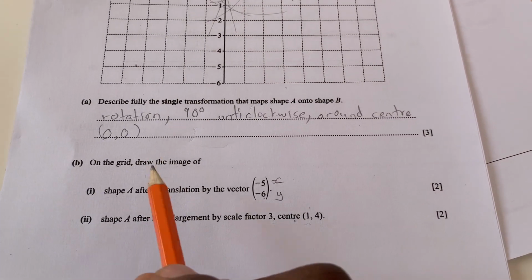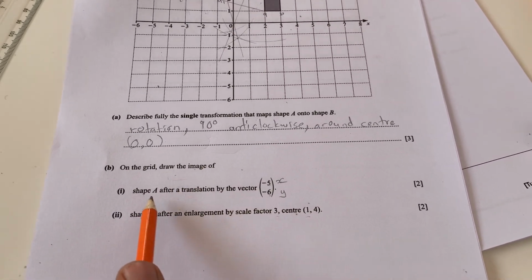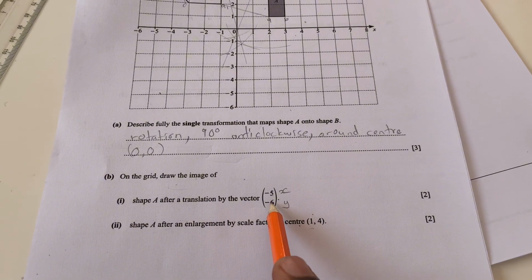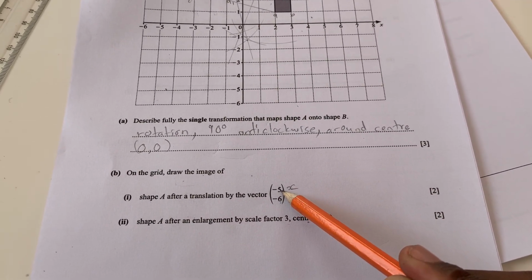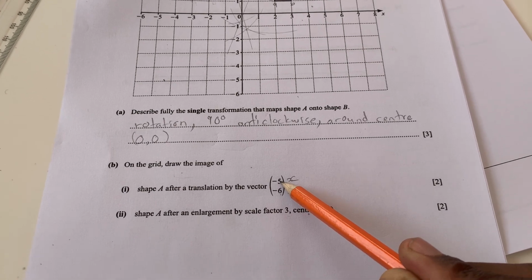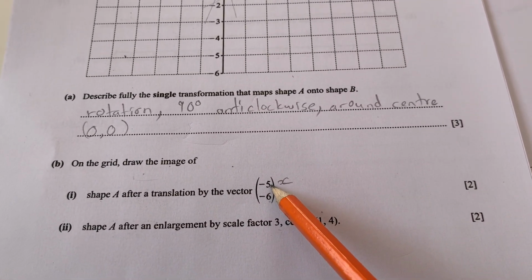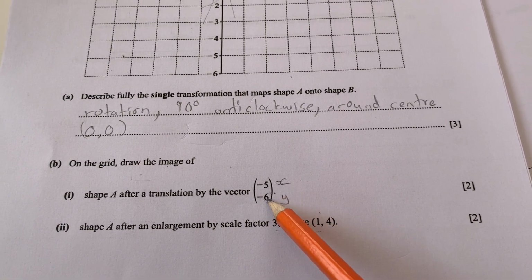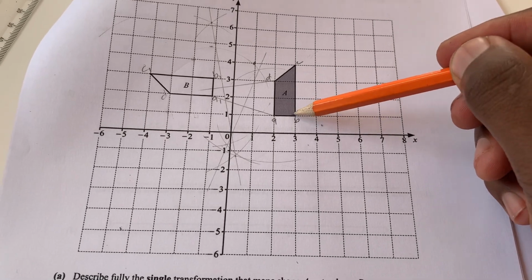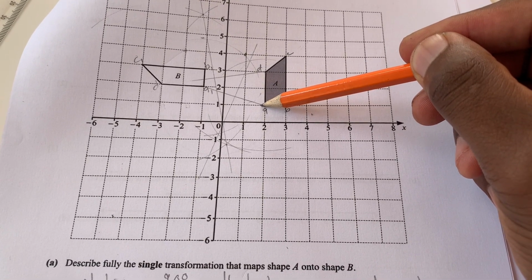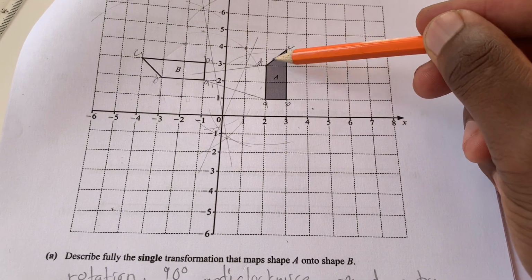The second part says, on the grid, draw the image of shape A after translation by the vector -5, -6. So it means every point is going to be translated by this vector -5, -6. So each point is going to move 5 places to the left, 6 places down. So let's come to our shape. Each of these single points, this one 5 places to the left, 6 down, this one 5 places to the left, 6 down, as well as this one and this one.